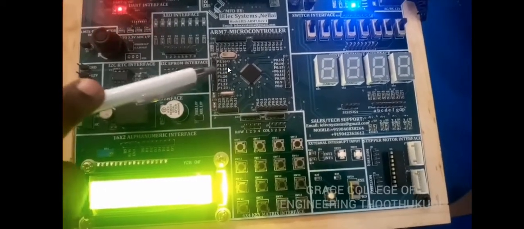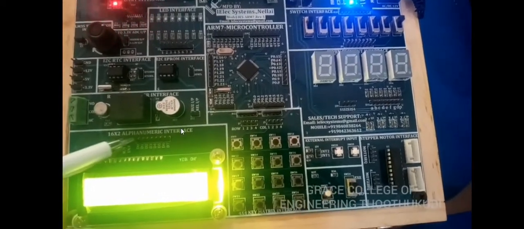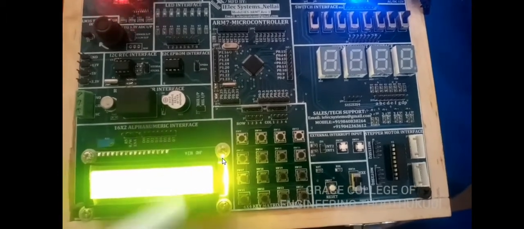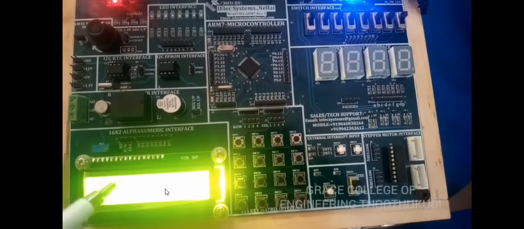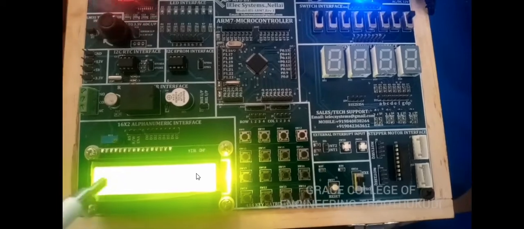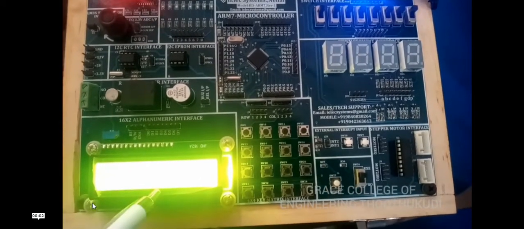From this port we can make connections to the LCD pins so that we can view the display over here. Here we'll get two lines of display, up to 16 characters, like displaying the real-time clock, or we can also display a character or string.